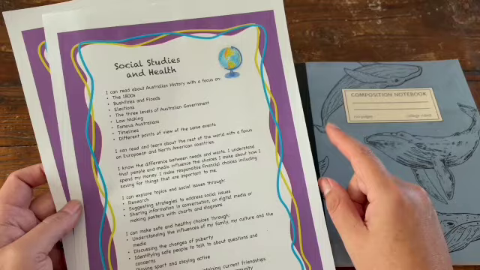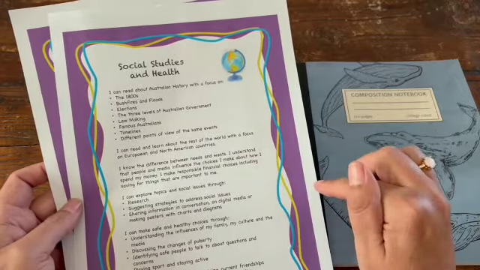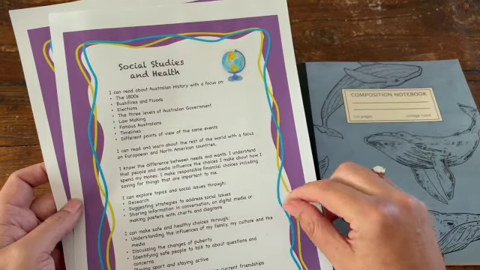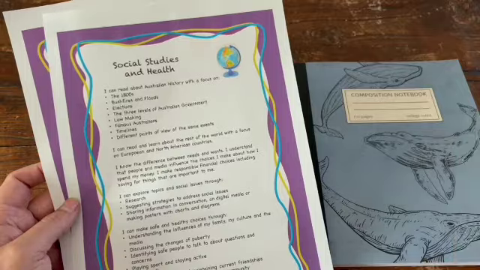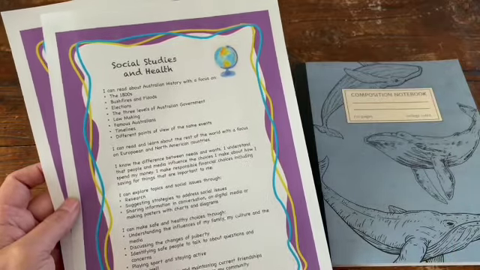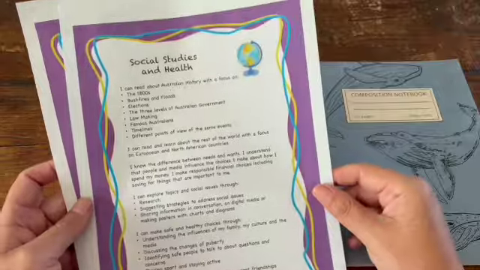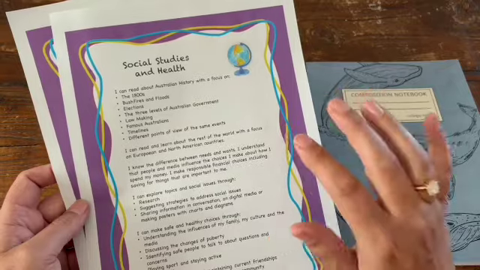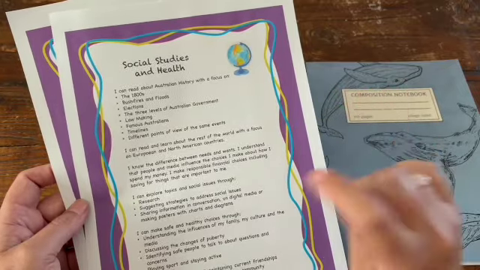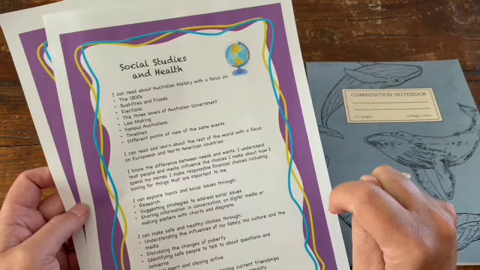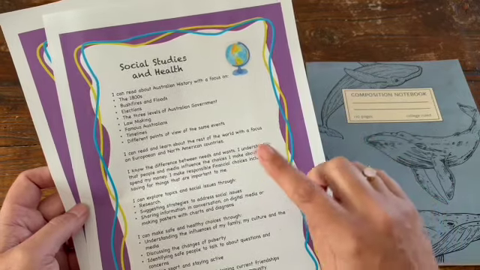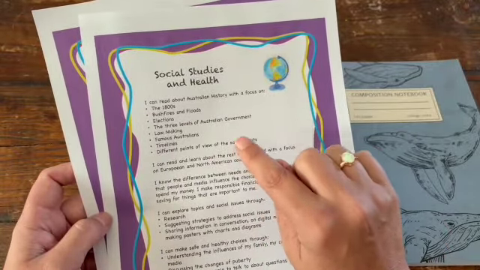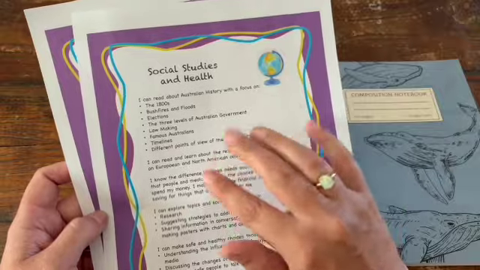I also needed to add in some Australian geography. Now, geography, like mapping skills and all those kinds of things, are included in the Good and the Beautiful language arts program, but I wanted to make sure I was adding in Australian geography. So what I did, this is the grade 5 sheets from the Whispering Waters document, which I will link in the description box down below for you. I've gone to the social studies section just to check what I need to cover in grade 5 for Cruz in terms of the Australian side of things.